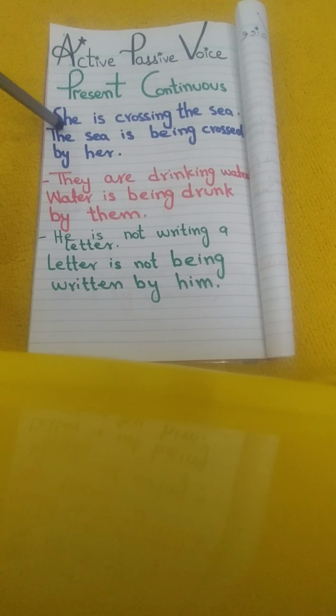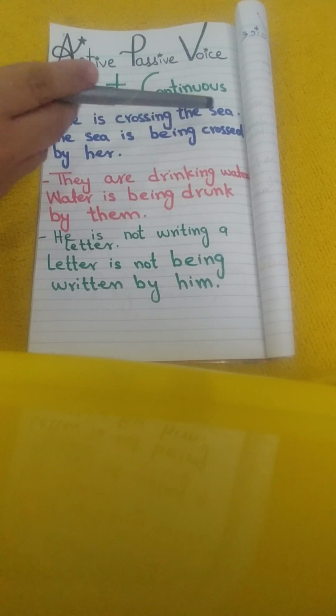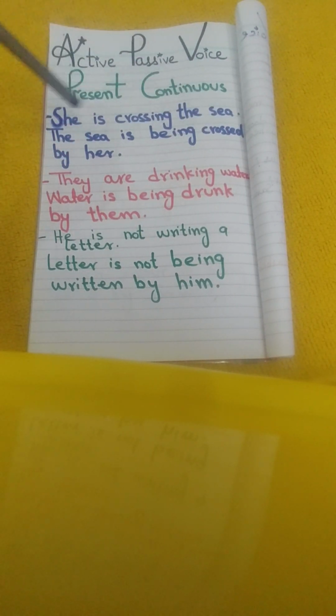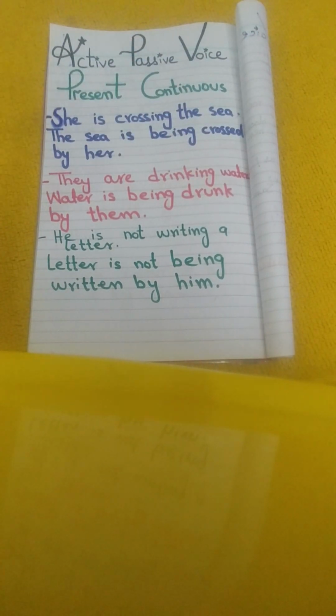As you can see, she is our subject, is the helping verb, crossing is the main verb, the is the article, sea is object. As I explained to you, subject will take the place of object and object will come in the place of subject. Okay, she will be object then. In active voice, it plays the role of subject, but in passive voice, it will be object.